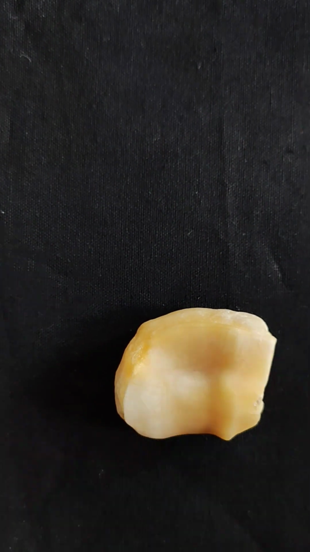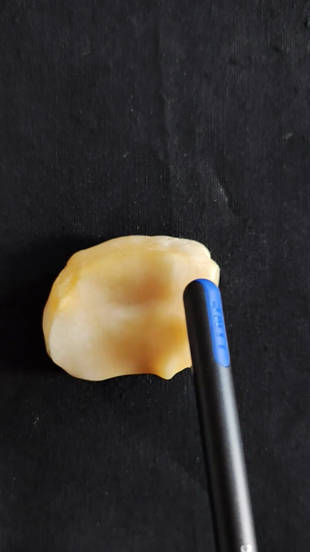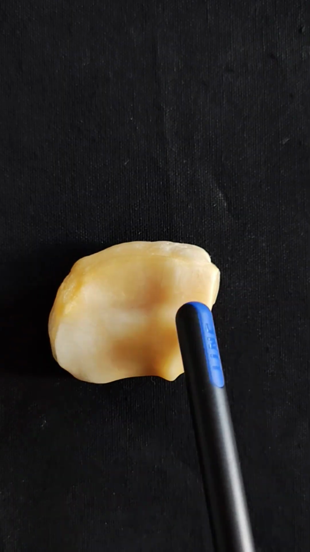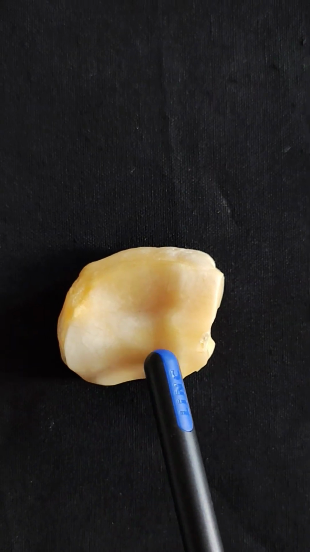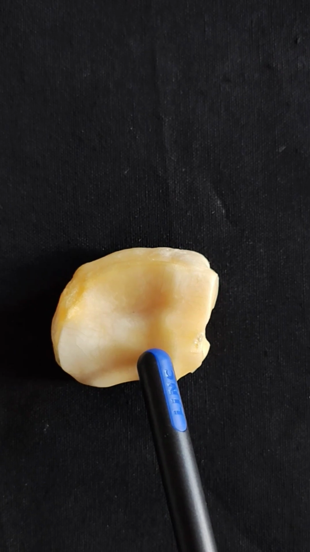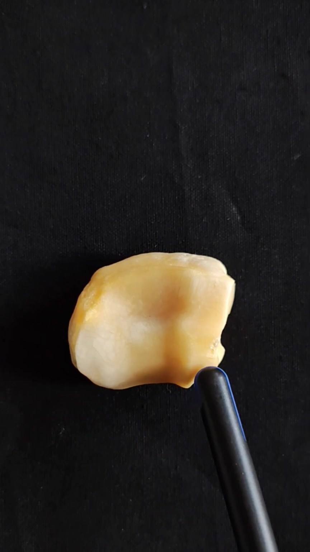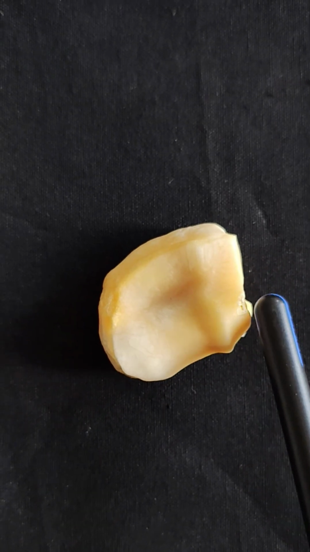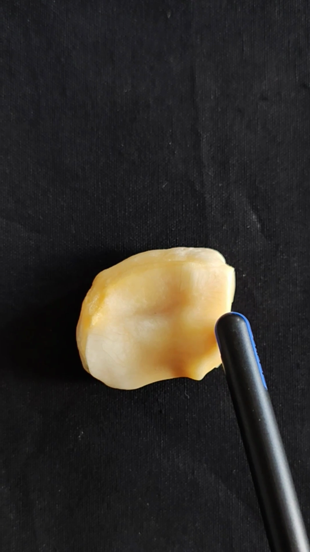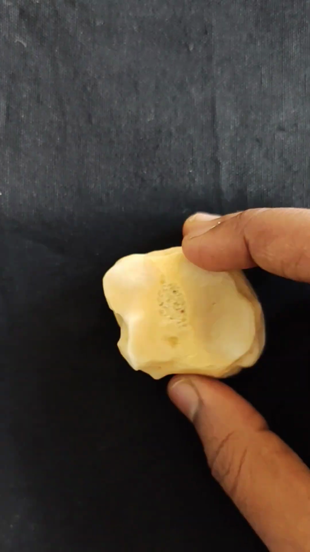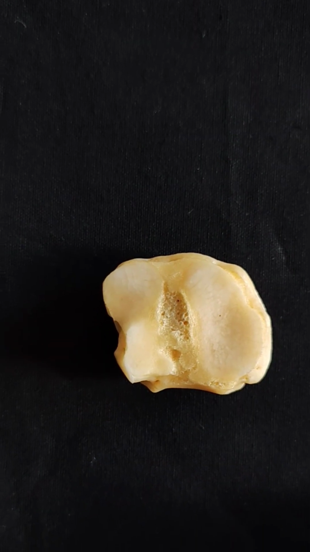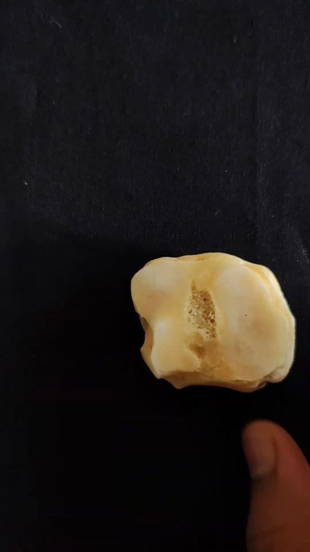If you appreciate this fused second and third, this is the proximal face, which has 2 facets. The larger facet, which is located on the medial side, is for the radial carpal, and the smaller one, which is located on the lateral side, is for the intermediate carpal. And coming to the distal face, it articulates with the large metacarpal below.